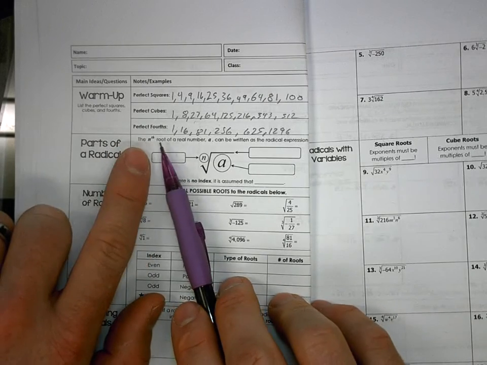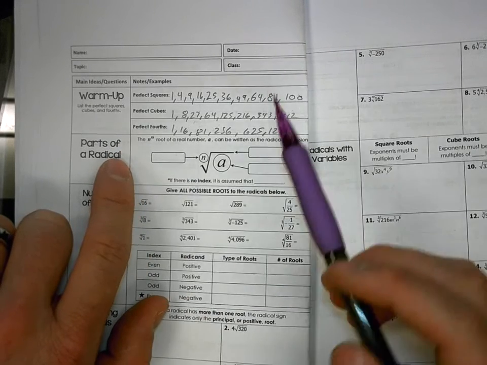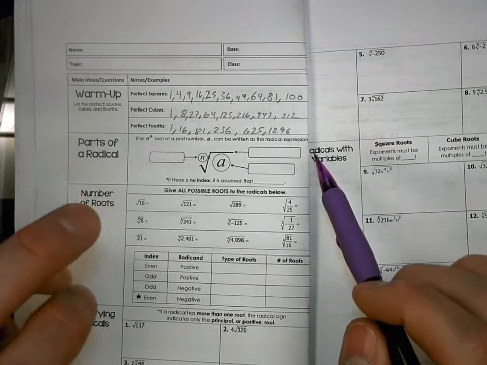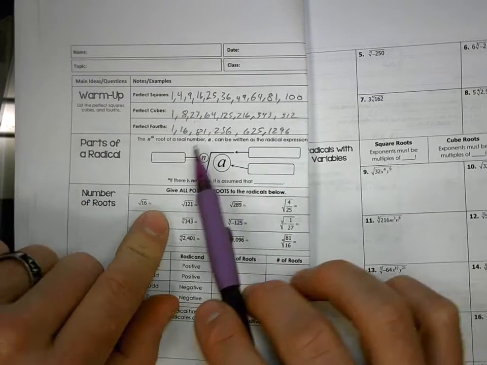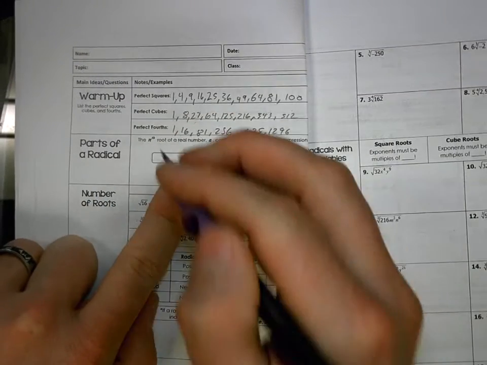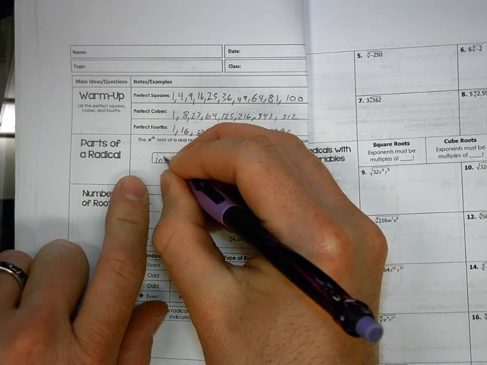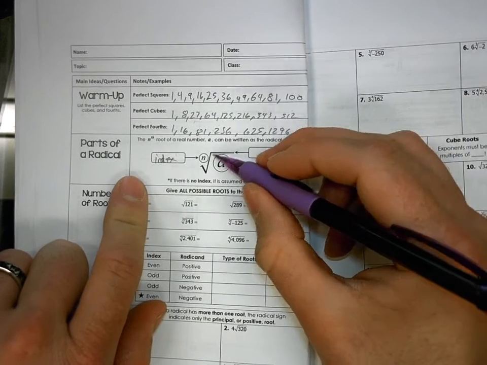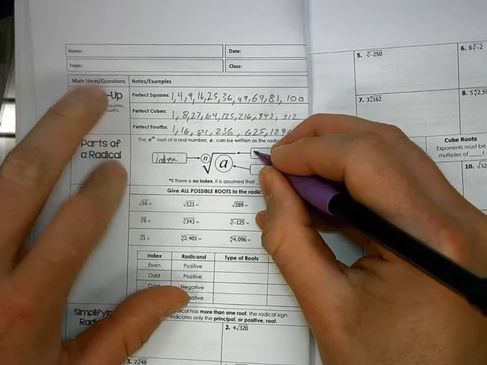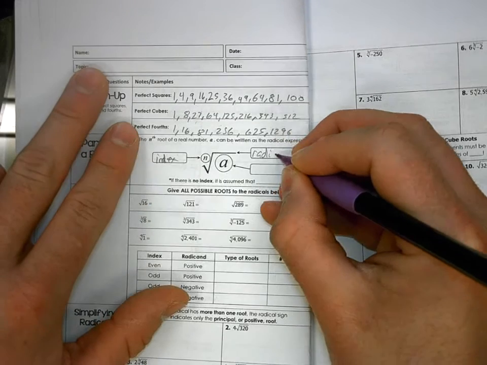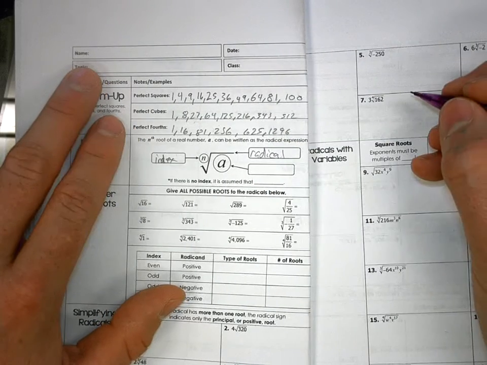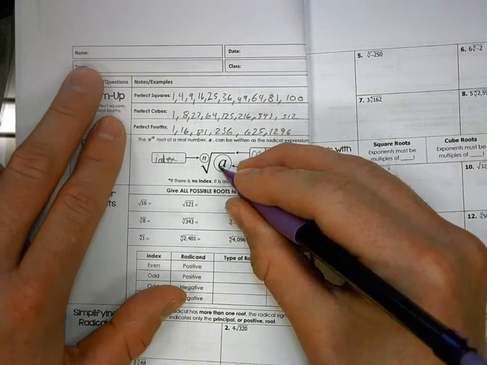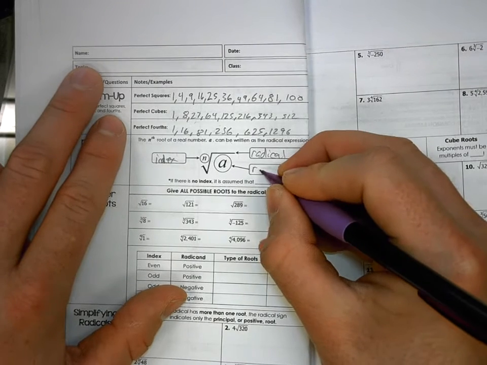Okay, so the nth root of a real number, a, can be written as a radical expression. So let's go over these terms. So an nth root, that number is called your index. Okay, this sign that this arrow is pointing to, that's your radical sign. This makes a number a radical. And the number inside we're going to call the radicand.